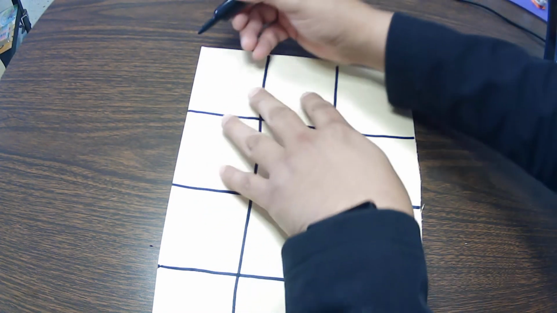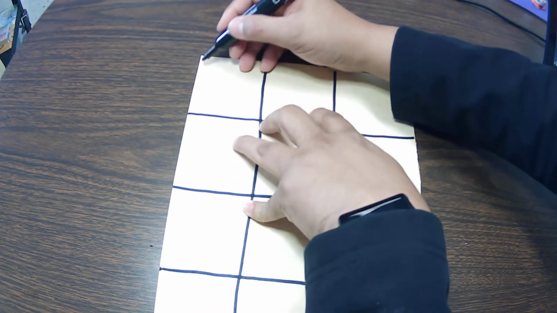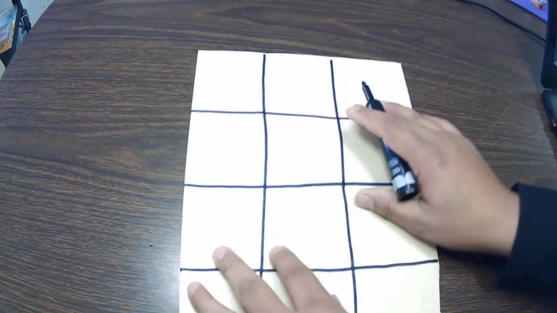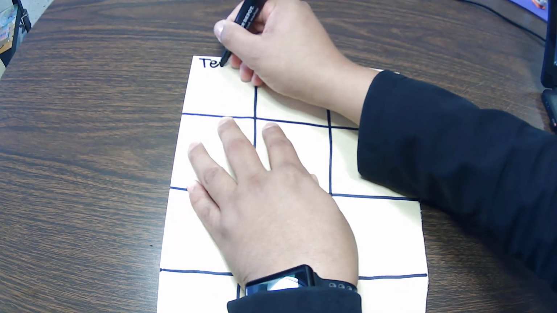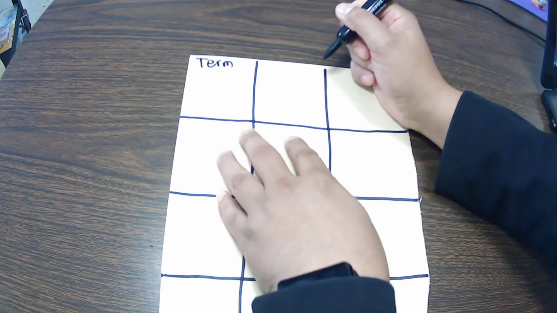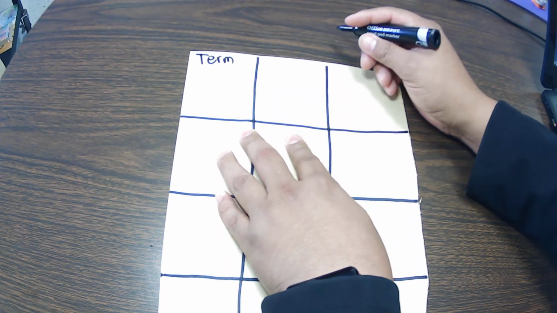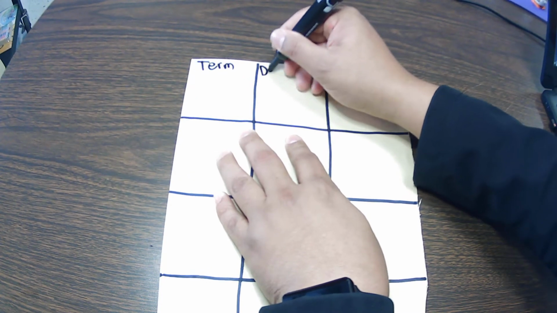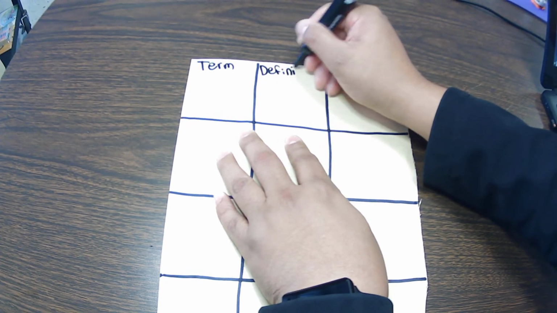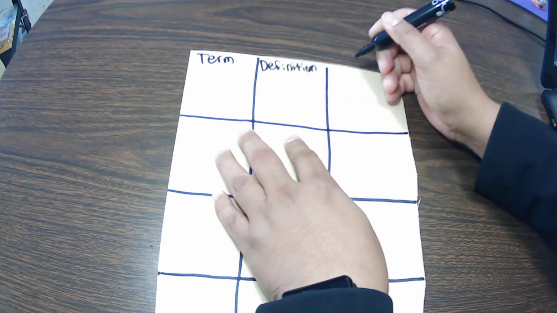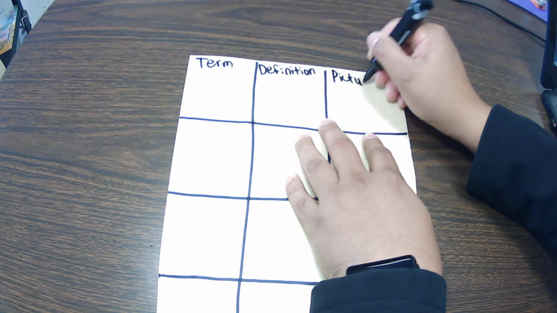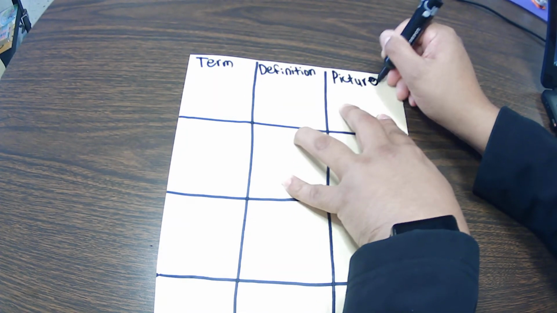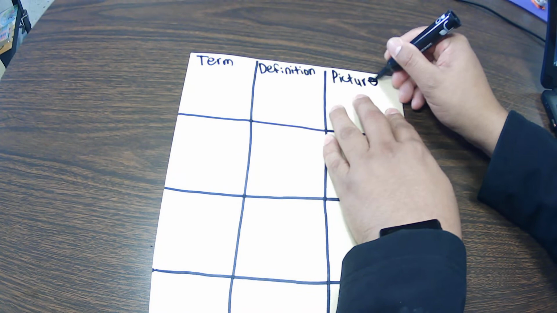And the first thing we're going to write up here, I'm going to write it very, very small, is the term. The next section is going to be the definition. And the last one is going to be the picture. Oy, that one's a little messed up. That's supposed to be an E. Más que. It didn't come out right.